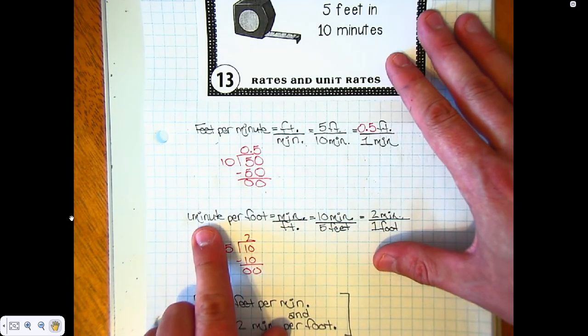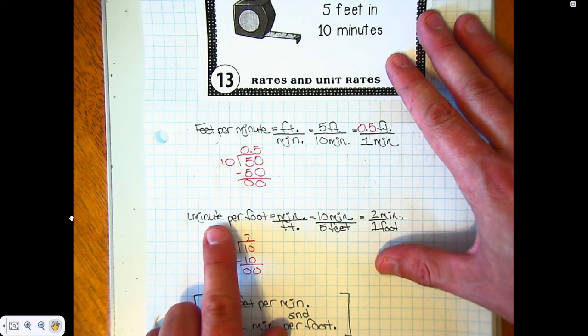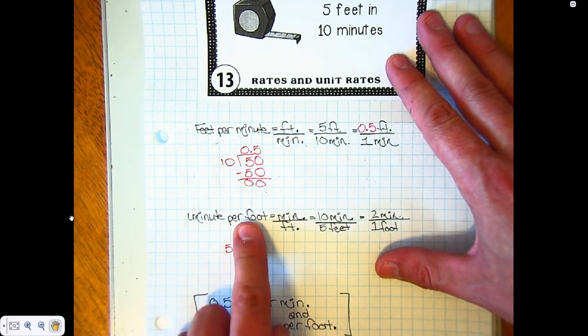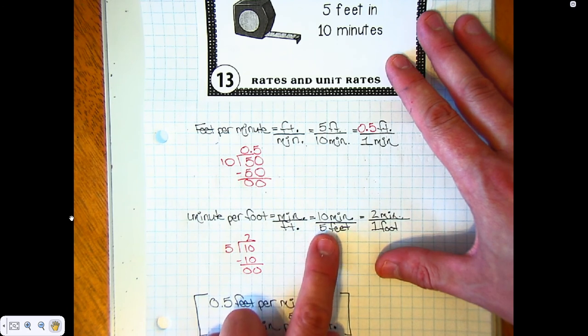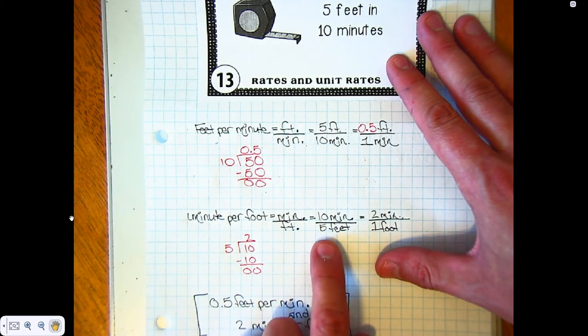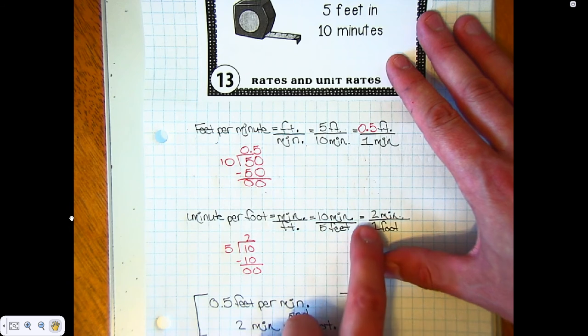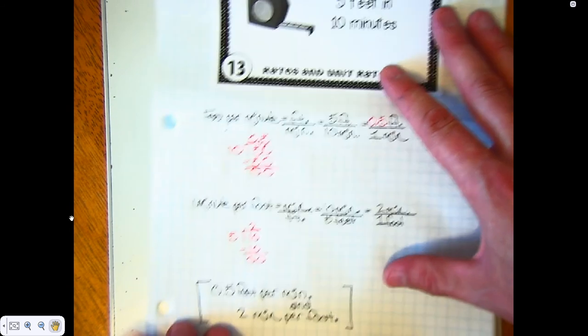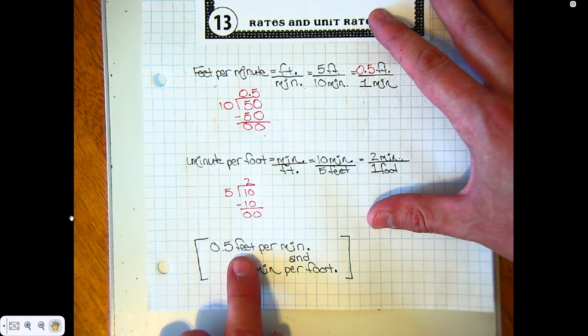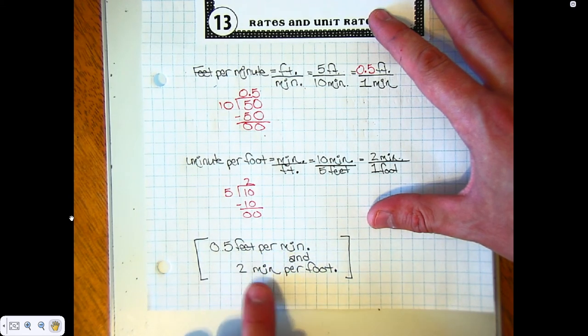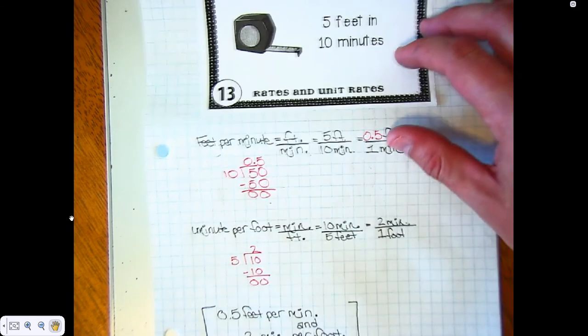Down here, we were asked to go from minutes to feet. So I want to know, what is my minute per foot unit rate? That means minutes divided by feet. I had 10 minutes and 5 feet. Luckily for me, this division was a lot easier. 10 minutes divided by 5 feet equals 2 minutes a foot. So here are my 2 answers. I have 0.5 or half a foot per minute and 2 minutes per foot. Those are the answers I will type into my Google Doc for number 13.